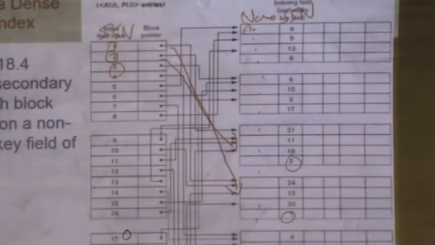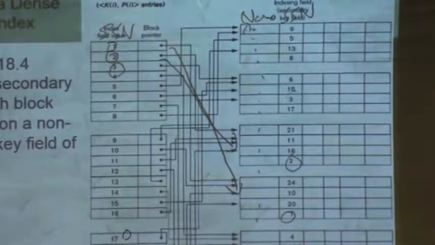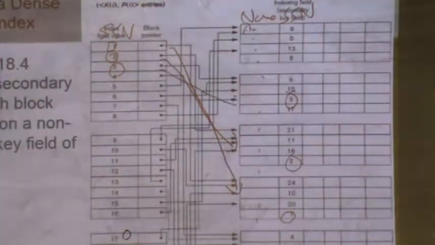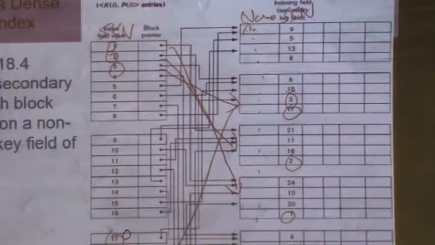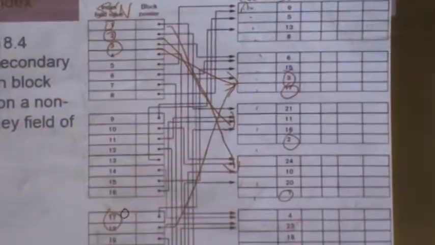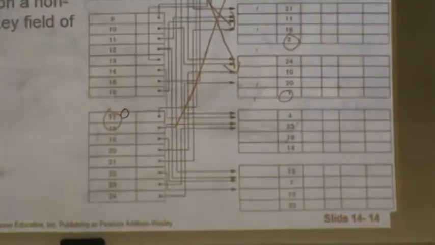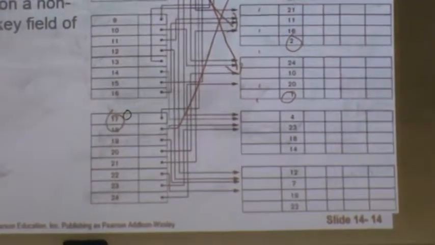First, 2. The second one. Second. Oh yeah, here. So you can point this block. 17, for example. First. Second one. Second. Yes, second. 17, like that. This is the dense index, for non-sorted data. Okay.